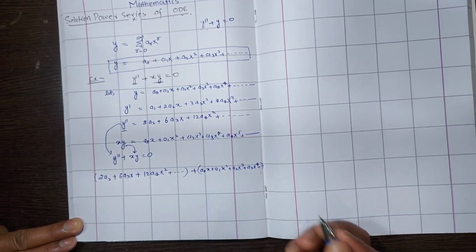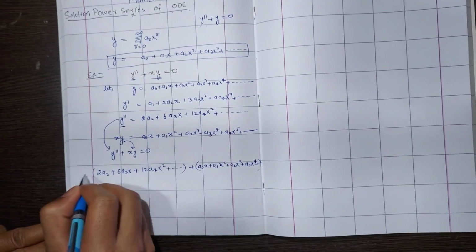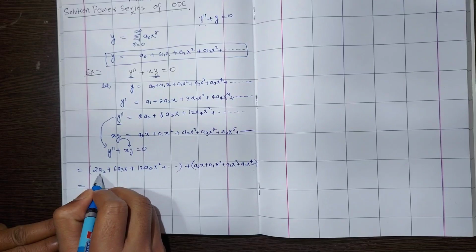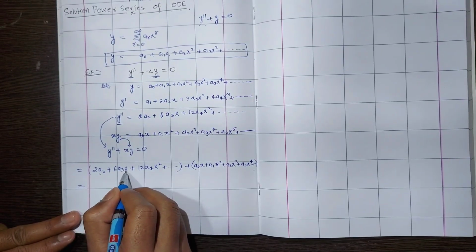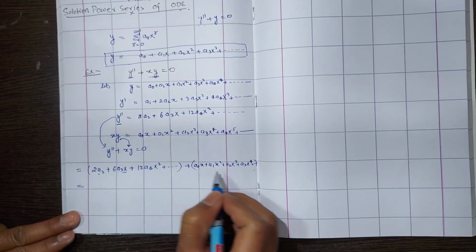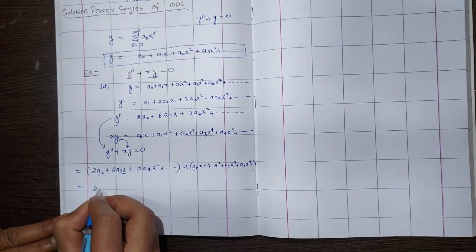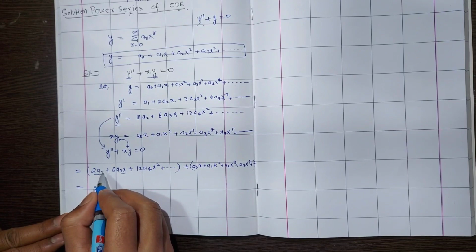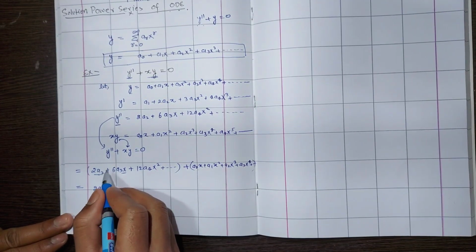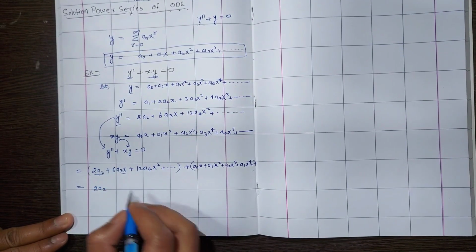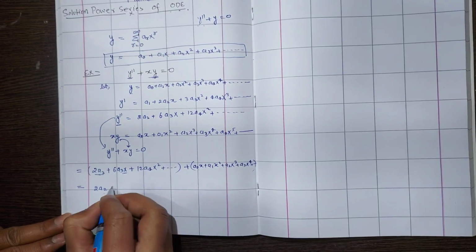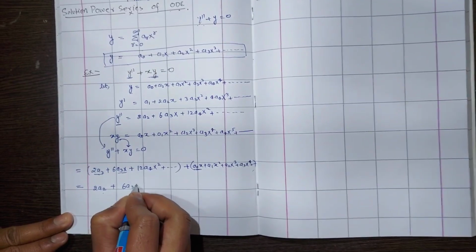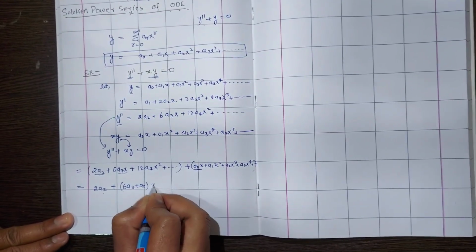Now take the constant term on one side and the coefficient of x in one bracket, like this. Here we only have a2 as the constant term; there is no x with it. So here 2a2, and the coefficient of x will be 6 times a3 plus a0, into x.